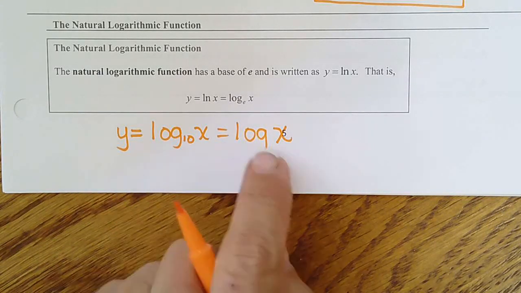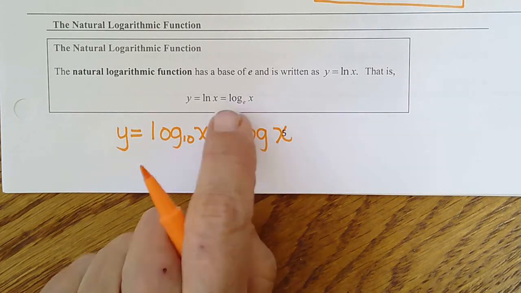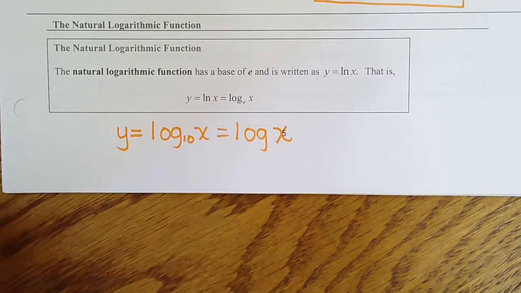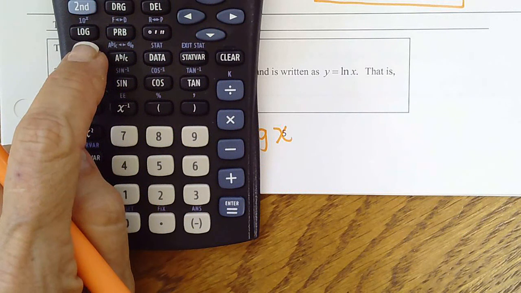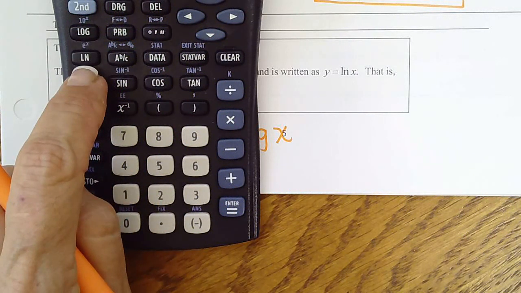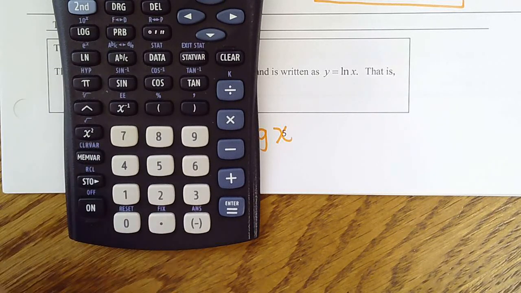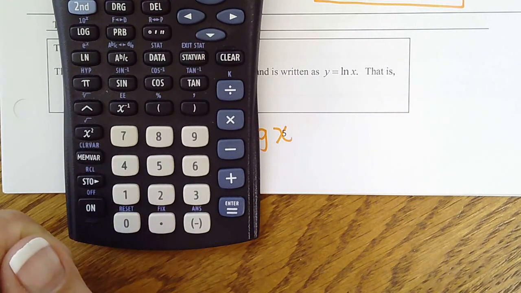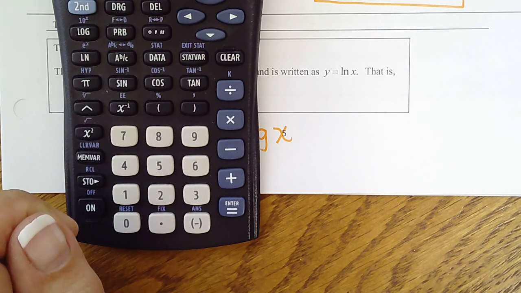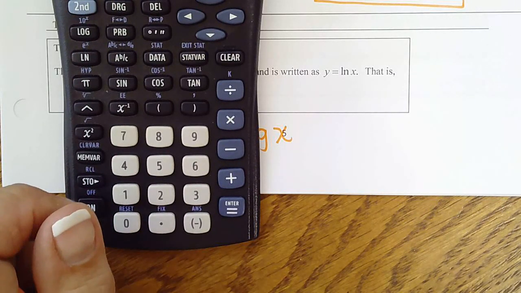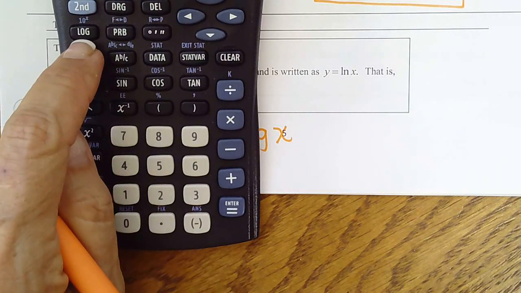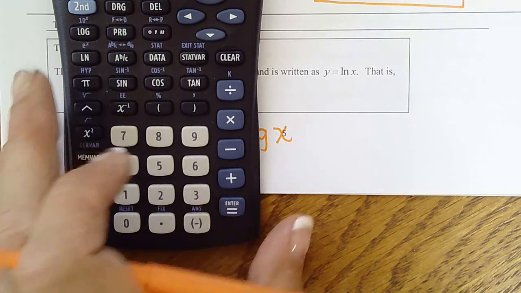So a log with base 10 is written like this. A log with base e is written like this, and it has its own key on the calculator. So here's our base 10 key, here's our base e key. Any other bases we can't do on the calculator. And that's what we're going to learn at the very end of the section, is how to do like a base 6. We learn the change of base formula, so we can do it. But right now, all you know how to do is base 10 and base e.